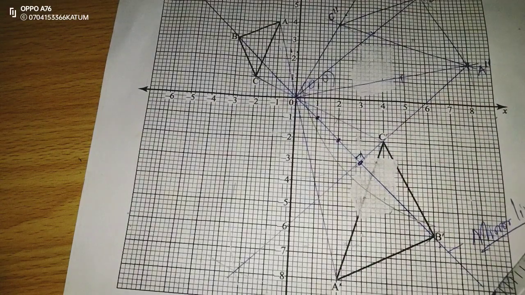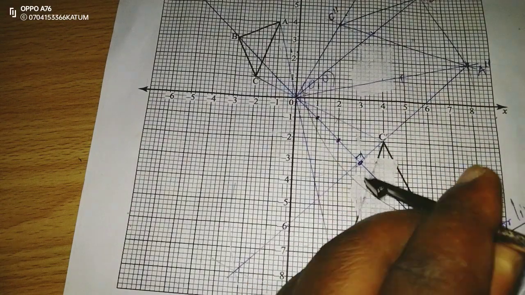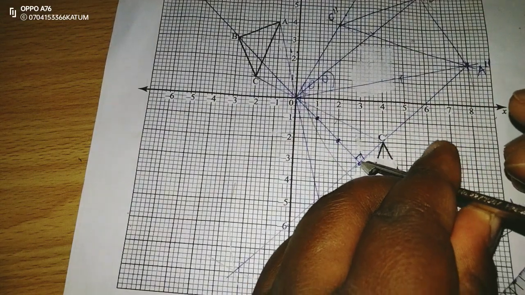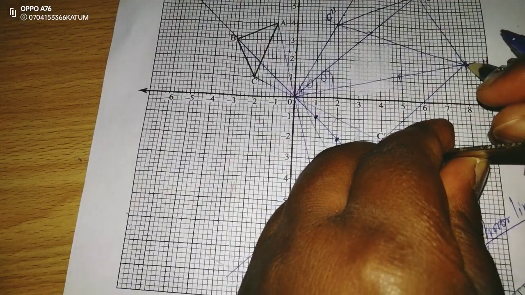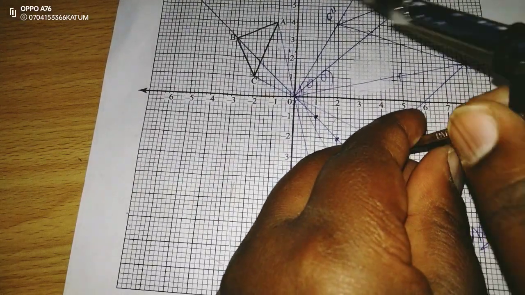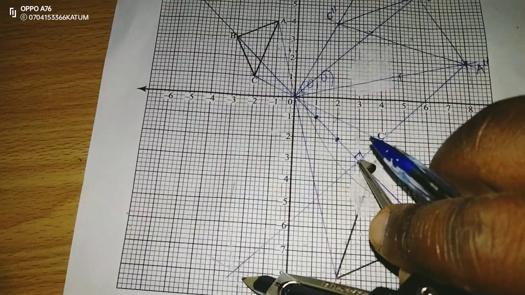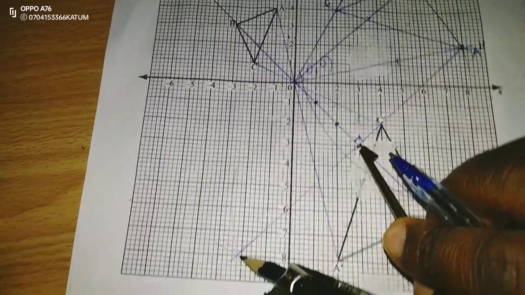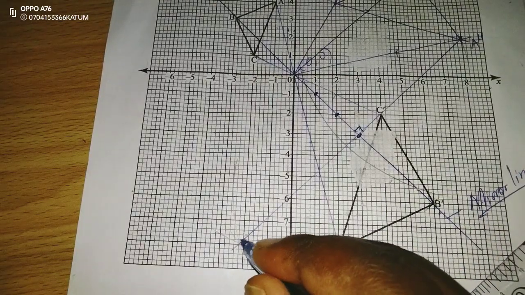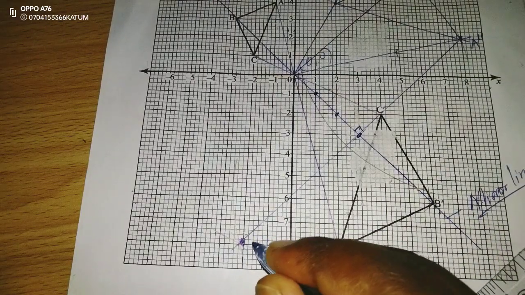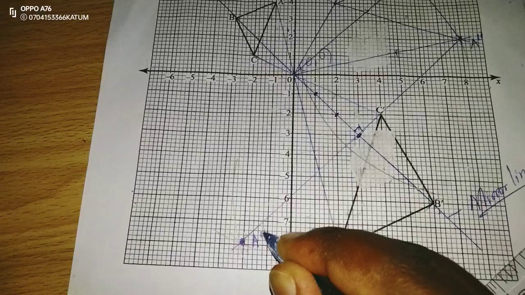So now mine is to lift this distance again from the mirror line to where A is to the opposite side. Therefore, this is where we're going to have our A triple prime.